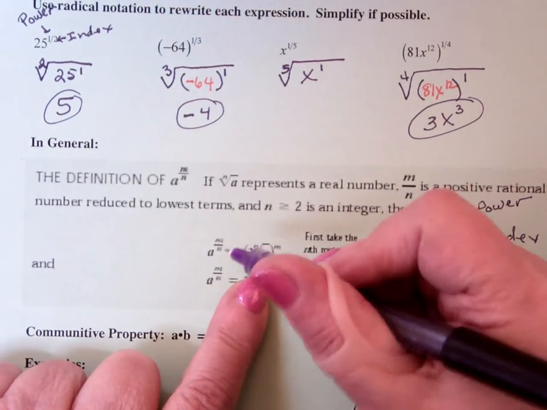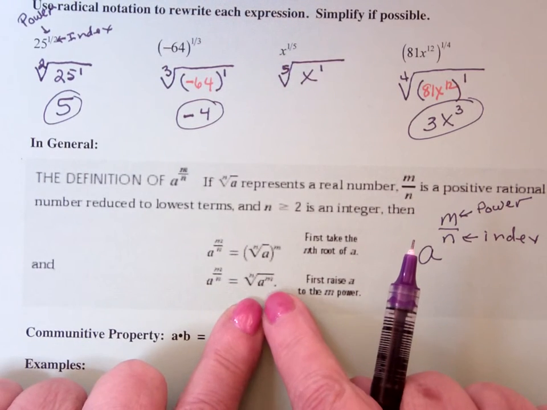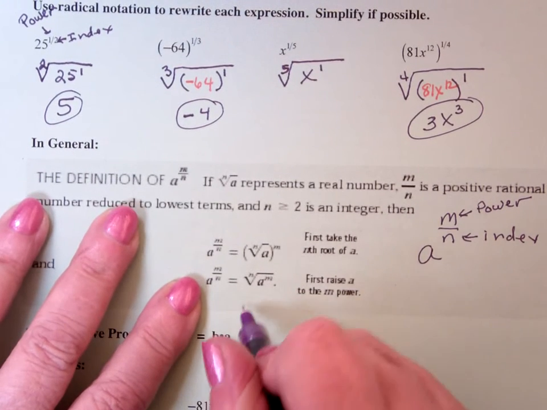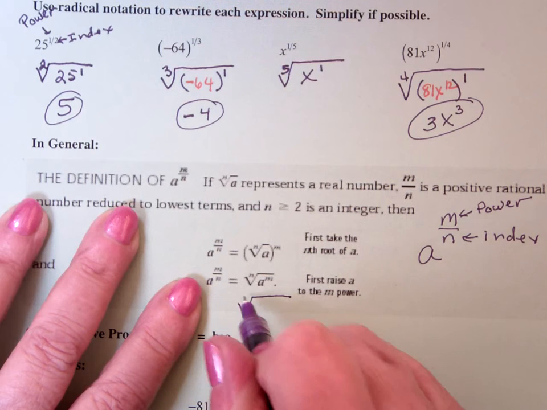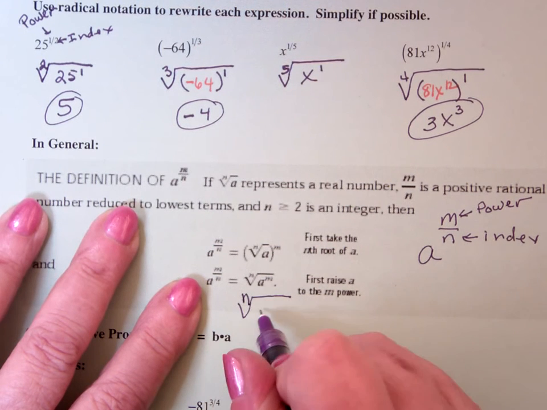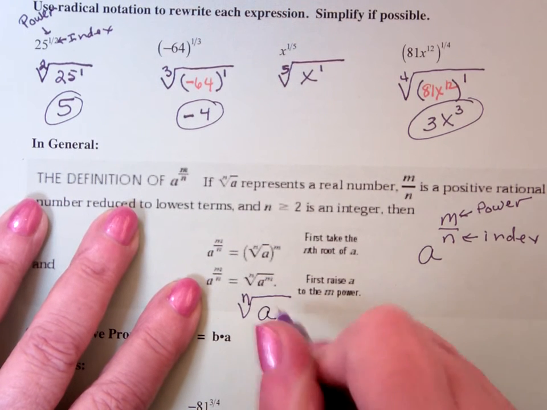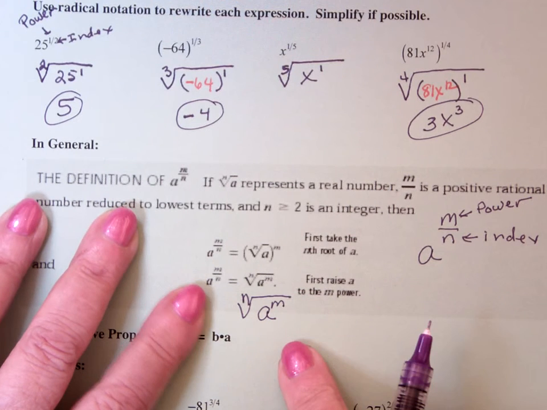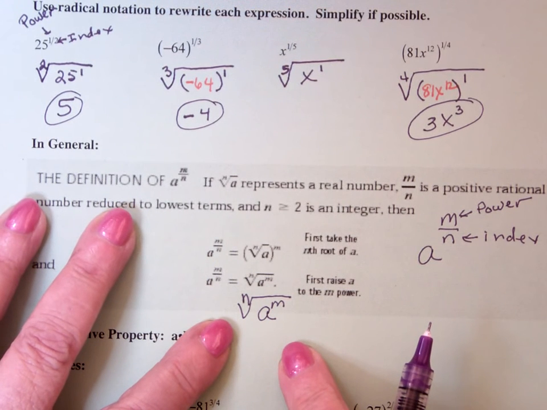So a to the m divided by n, this is the way we're kind of used to seeing it. This says this is the nth root of a to the m power. That's kind of the way we're used to seeing it: the denominator is the index and the numerator is the power.